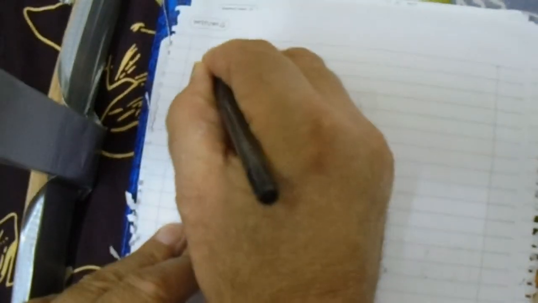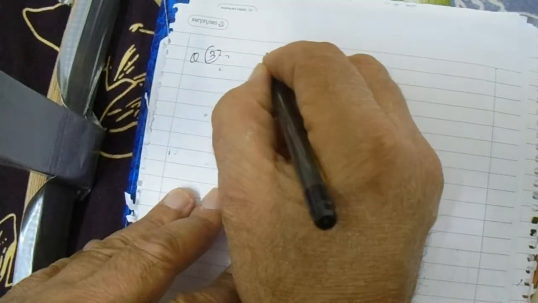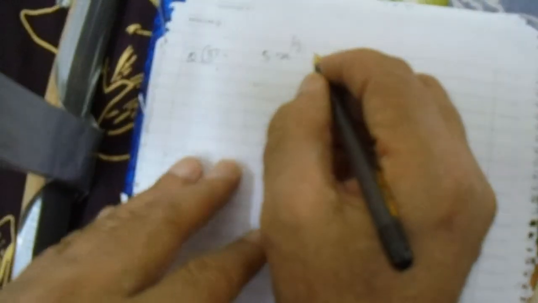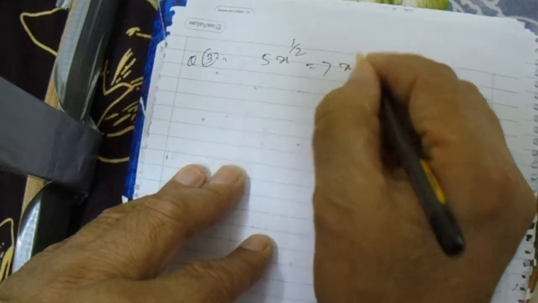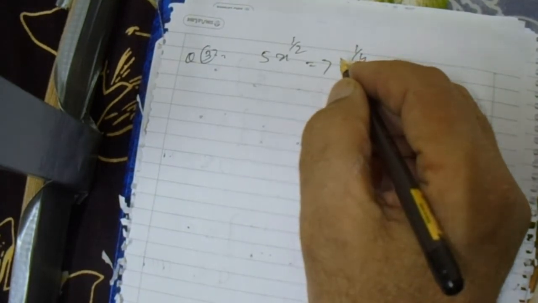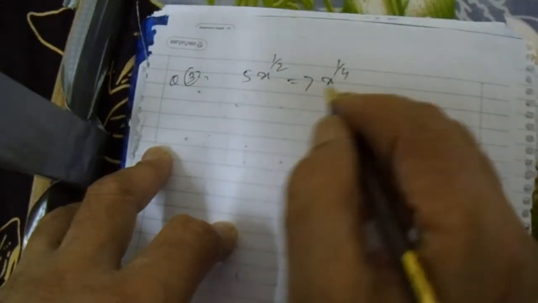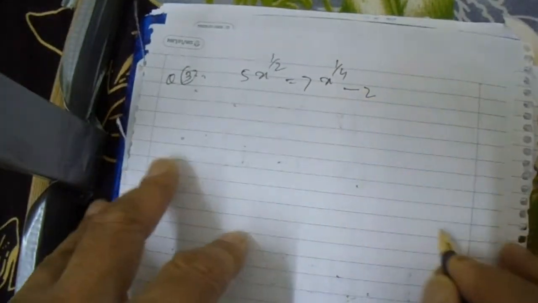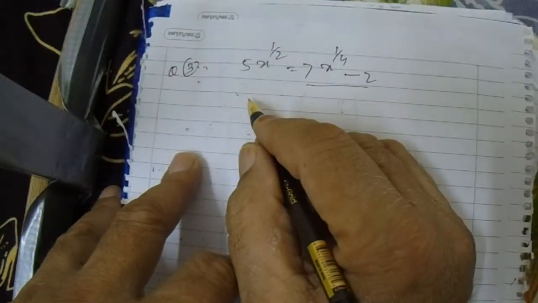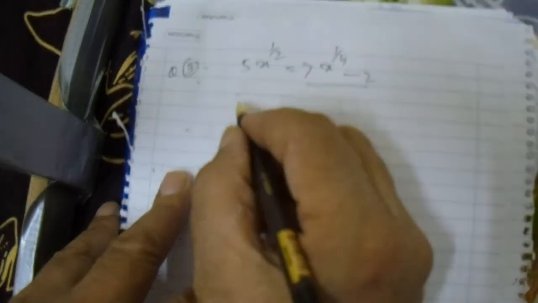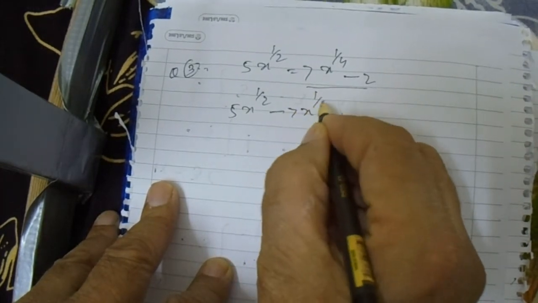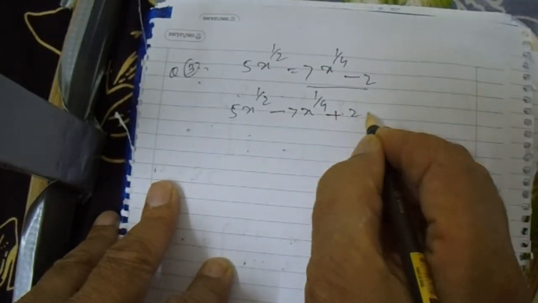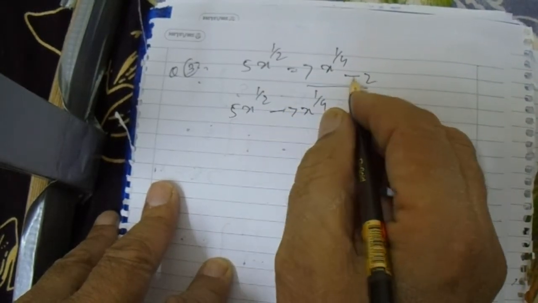Third question: 5x^(1/2) = 7x^(1/4) - 2. First, we take these two terms to the left side. We write here 5x^(1/2) - 7x^(1/4) + 2 = 0. Now this plus here becomes minus, and this minus here becomes plus.